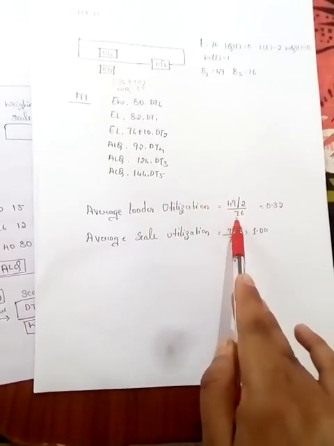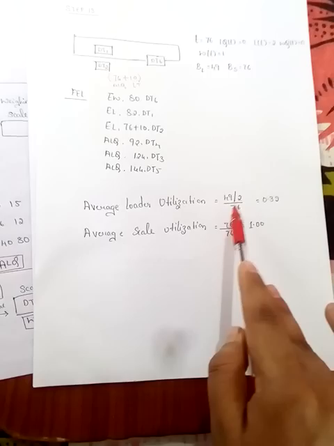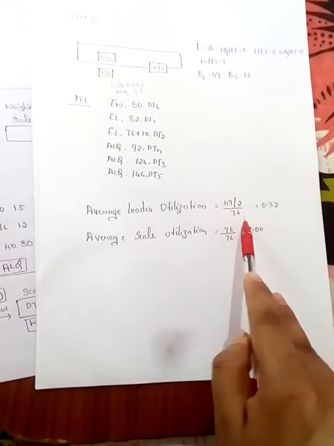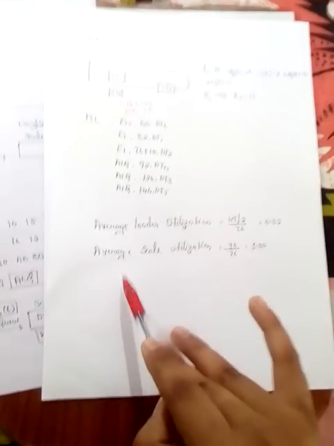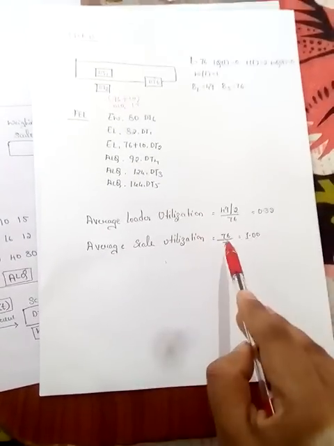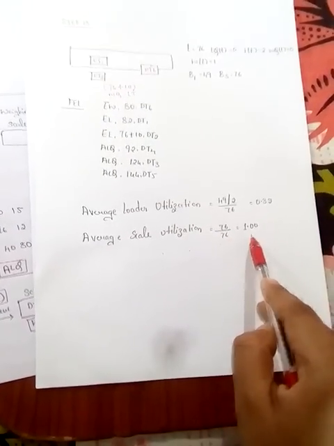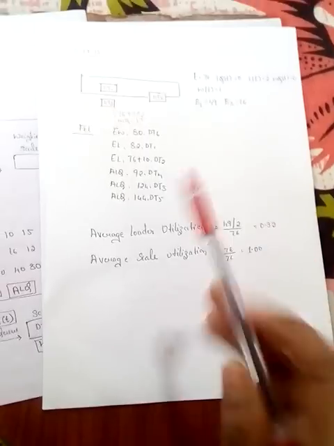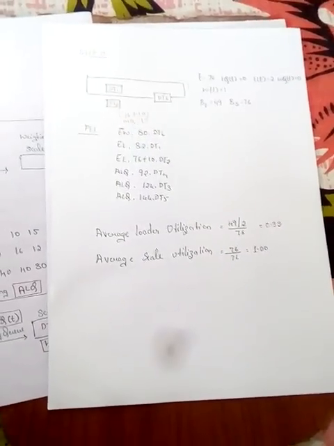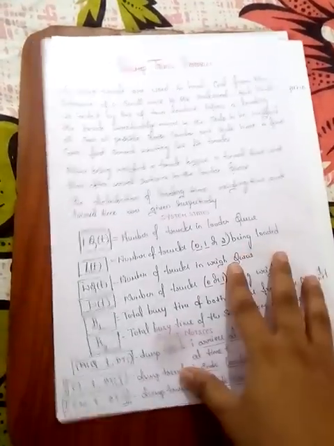Now we have to calculate our average loader utilization. 49 by 2 divided by 76, it gives 0.32, and average scale utilization equal to 76 by 76, that is 1. This is the process of your dump truck problem.